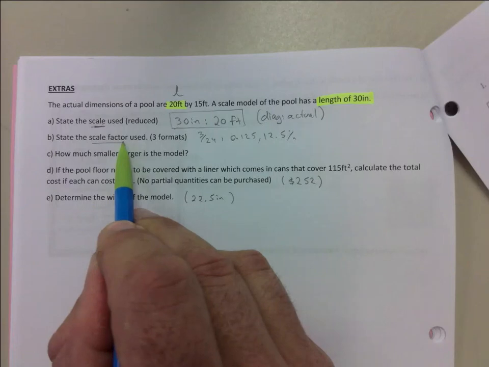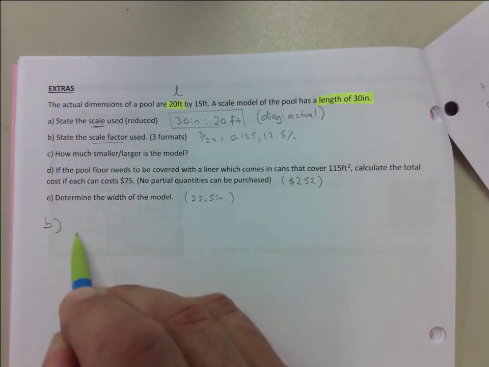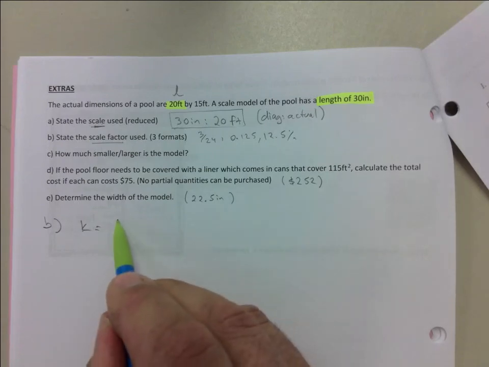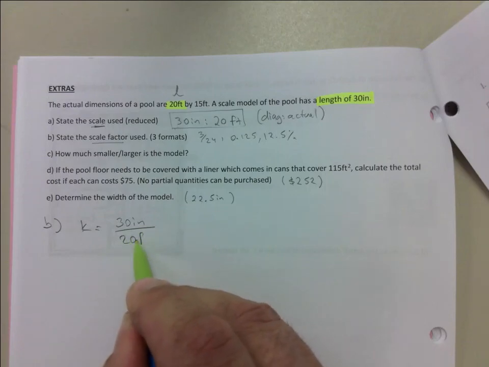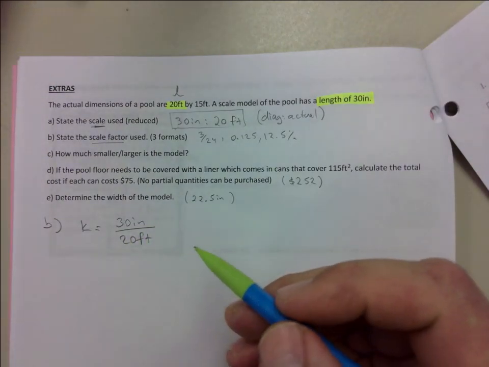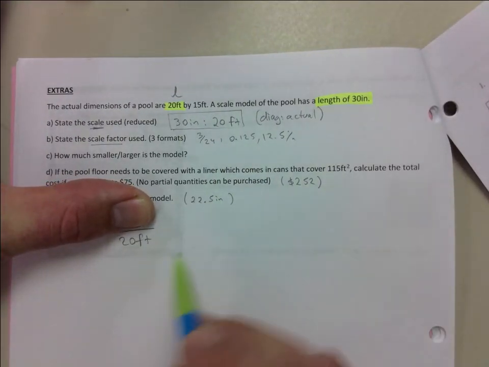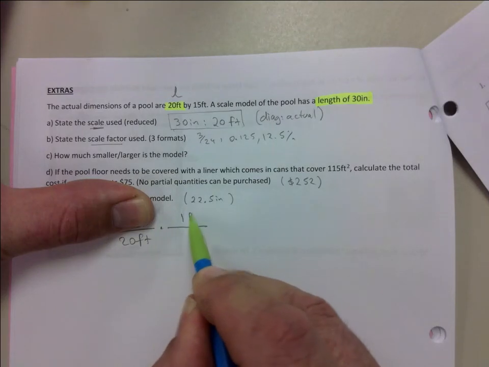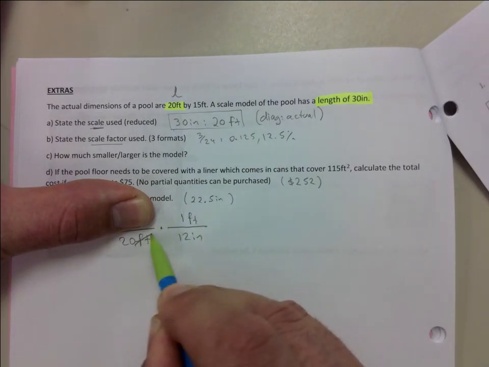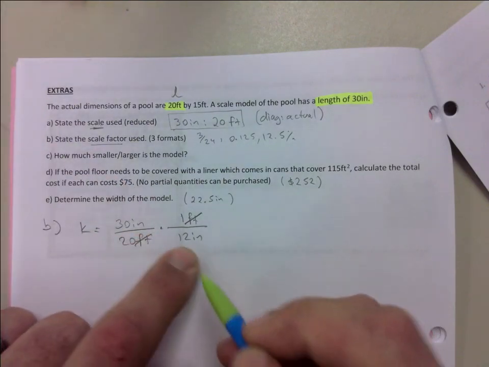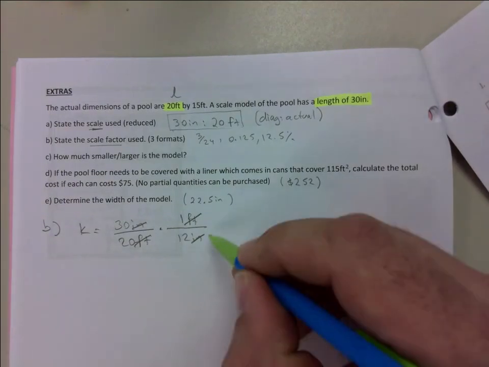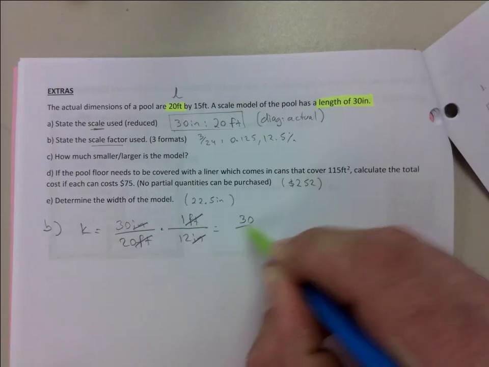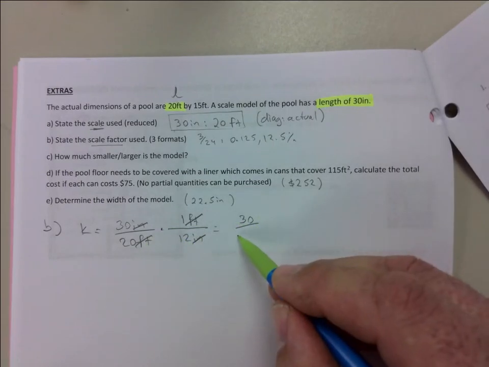The scale factor, I'm going to actually do that here. I'm going to use K. I'm going to use 30 inches over 20 feet, and you choose which one you want to convert. So if you want to convert those feet to inches, you say that 1 foot has 12 inches, you cancel out the units, and you realize you're also going to cancel out the inches. So it's 30 times 1 is 30, 12 times 20 is 240.